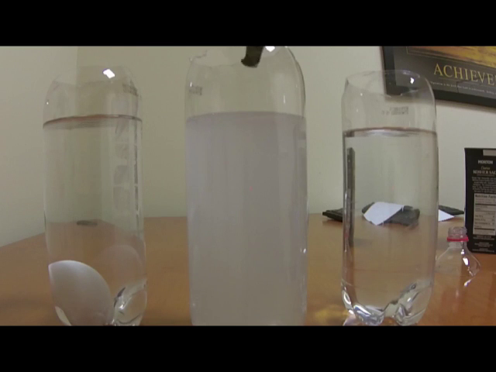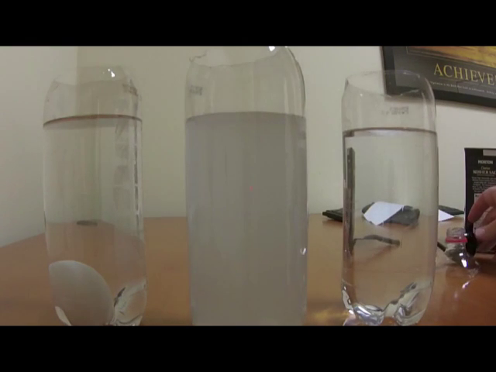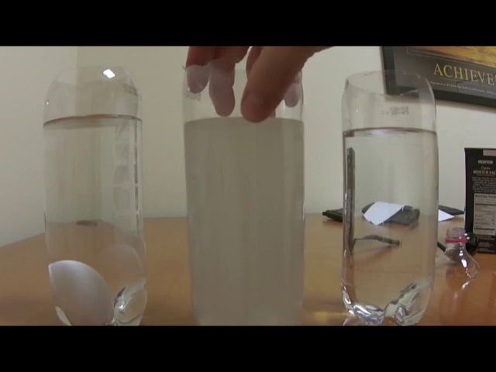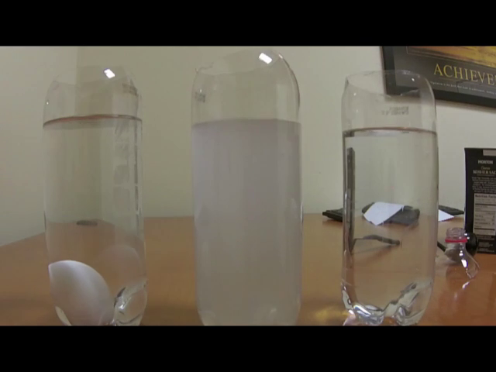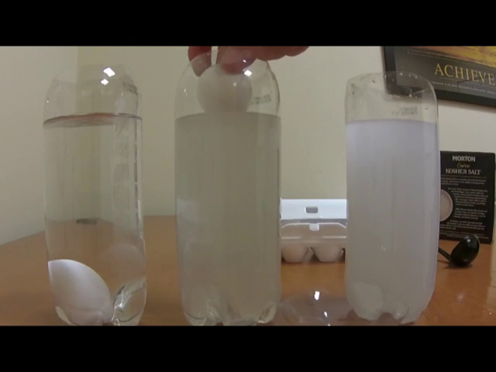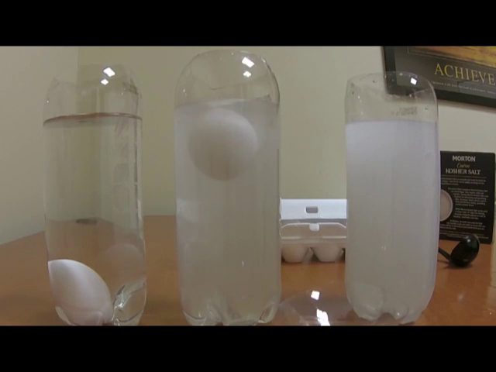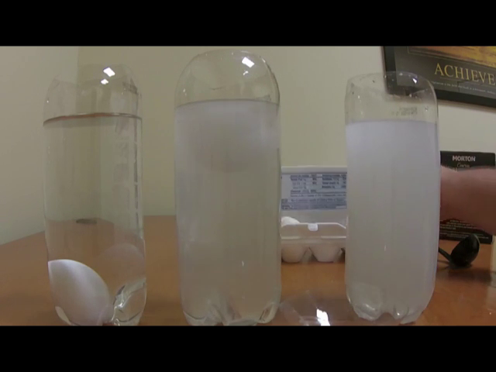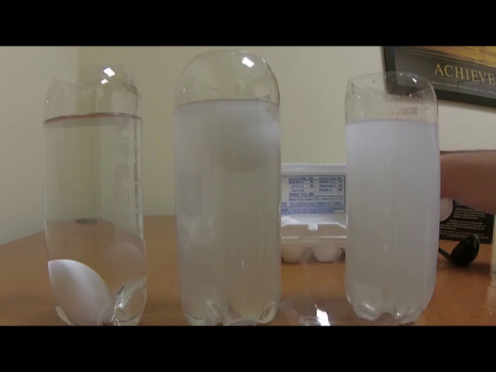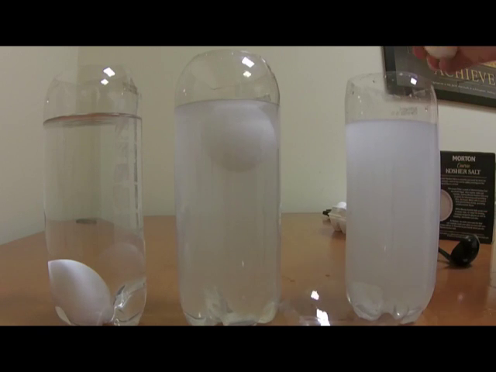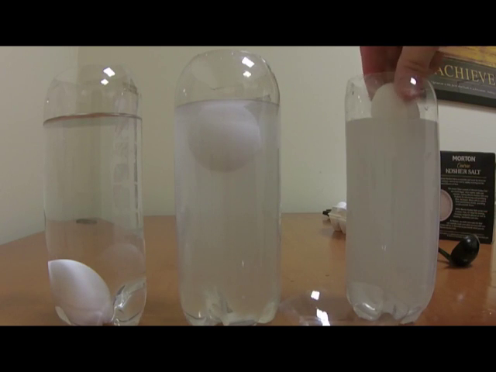So any of the salt that hasn't dissolved will probably float down to the bottom. Get another egg. All right, so our second egg is now floating at the top, and let's get one last egg. Already done some stirring here. Let's see if we can get it to suspend in the middle.